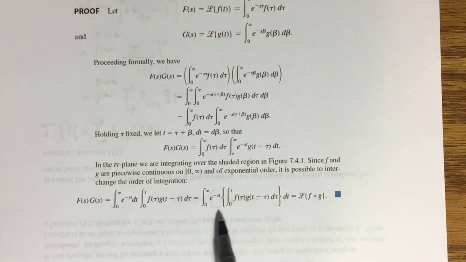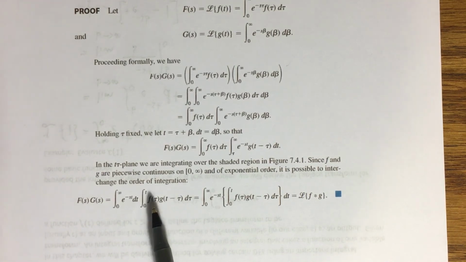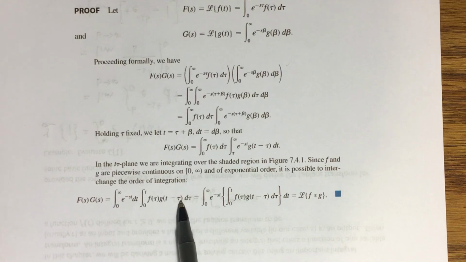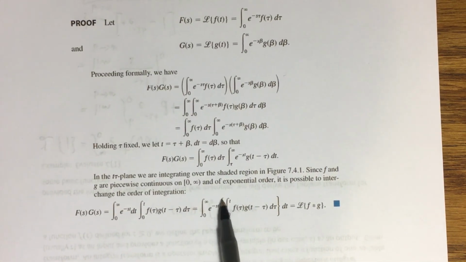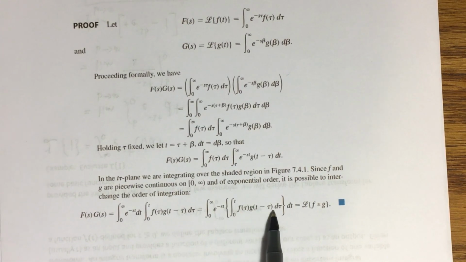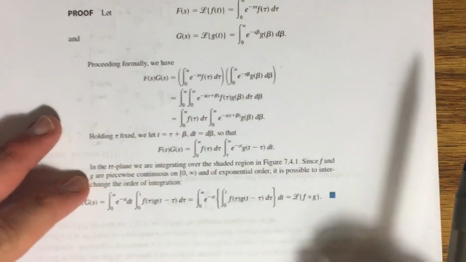Okay, evaluating that integral directly, this guy in here is the convolution of f with g. And so we evaluate this integral first. That's what these curly brackets are showing. And this being the convolution is now being multiplied by e to the negative st and then integrated from 0 to infinity, which is the definition of the Laplace transform of that convolution. So this proves that theorem.